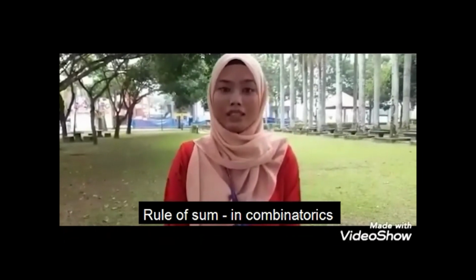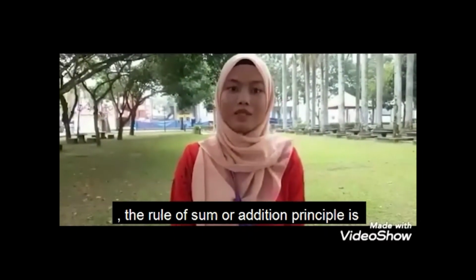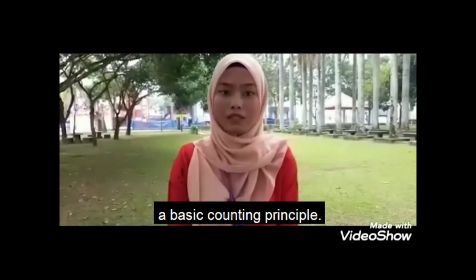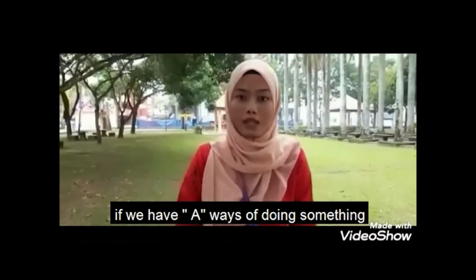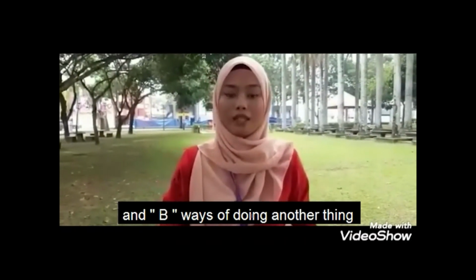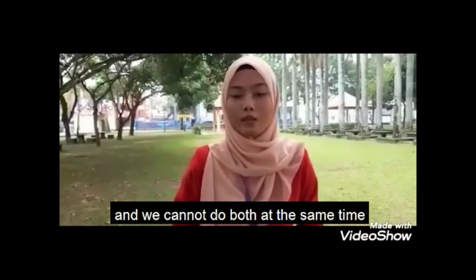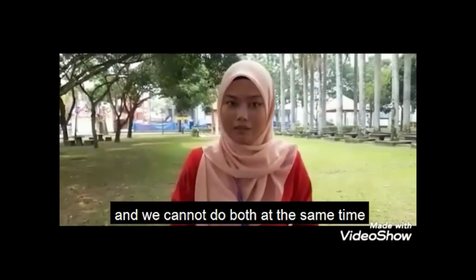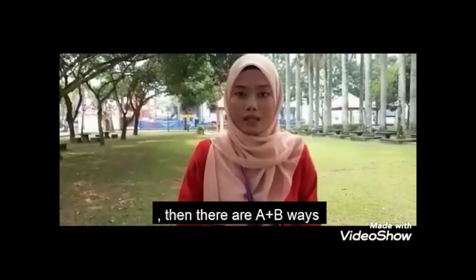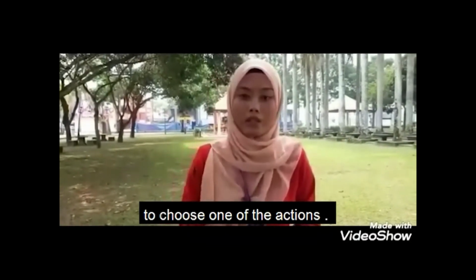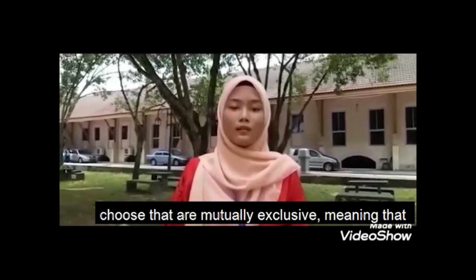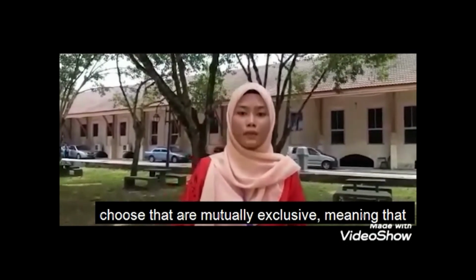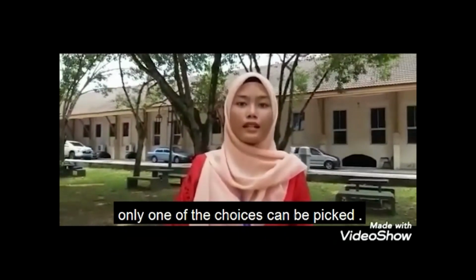In combinatorics, the rule of sum or addition principle is a basic counting principle. Stated simply, it is the idea that if we have A ways of doing something and B ways of doing another thing and we cannot do both at the same time, then there are A plus B ways to choose one of the actions. The rule of sum only applies to choices that are mutually exclusive, meaning that only one of the choices can be picked.